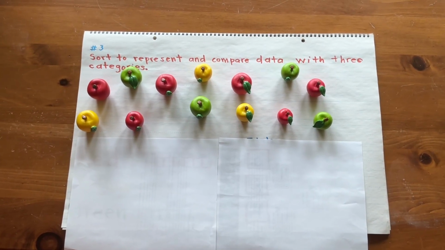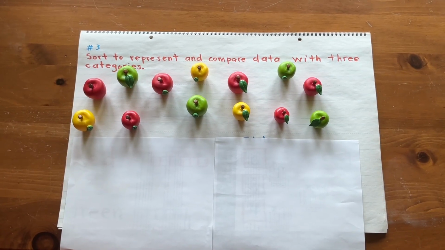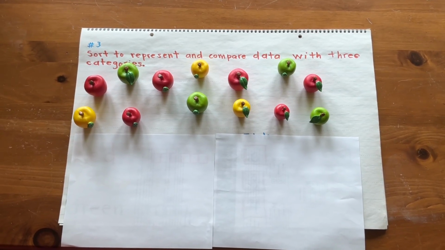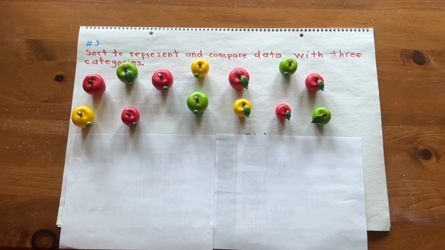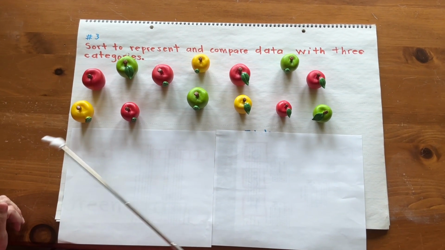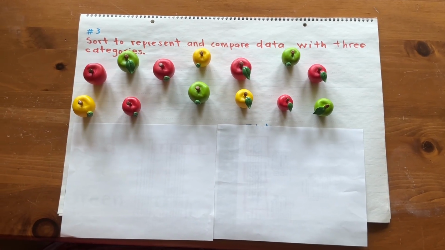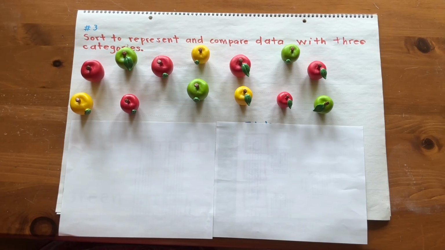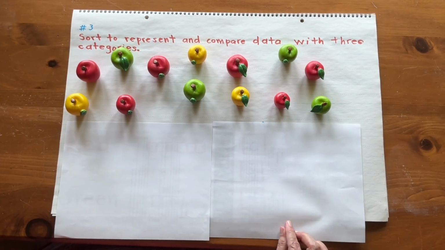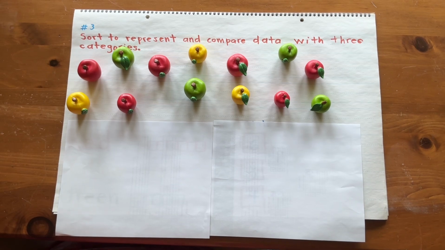Lesson number 3, sort to represent and compare data with 3 categories. We have our apples again, and as you notice, I have 3 different colors. So the scholars will be asked to count and sort their apples, and we're adding another step to it.